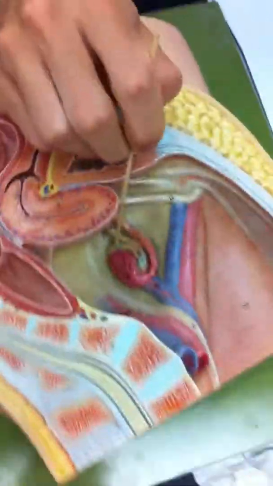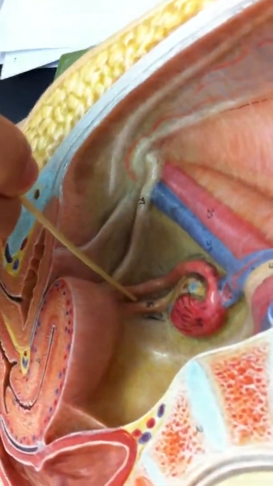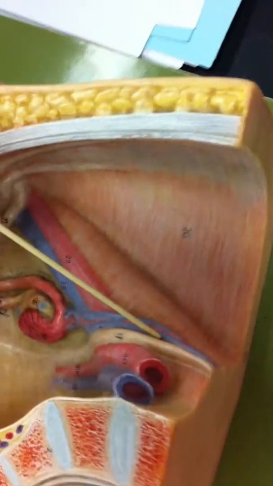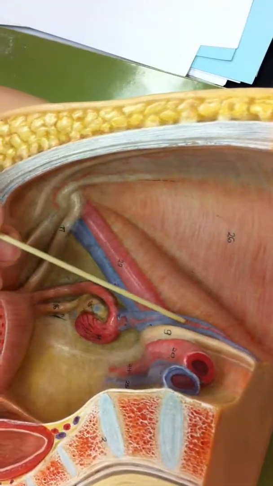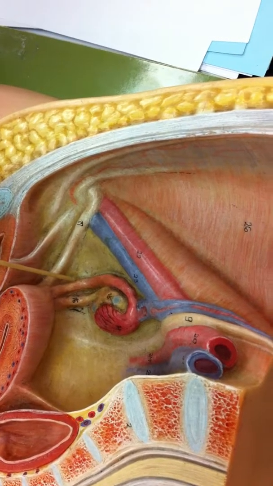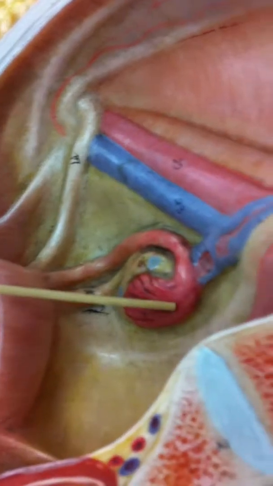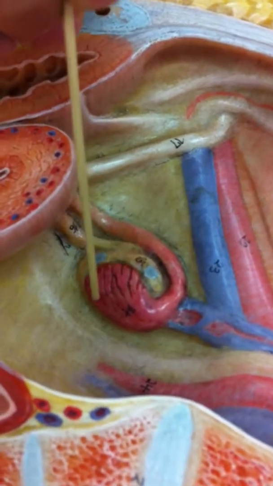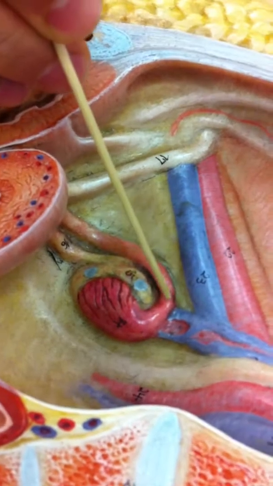So here we have the ovary, the ovarian ligament attaching to the ovary, the suspensory ligament, which surrounds the ovarian artery and vein. It would be running down here. We have the fallopian tube and the infundibulum here. The fimbriae of the fallopian tube and the ampulla of the fallopian tube is this curvature here.